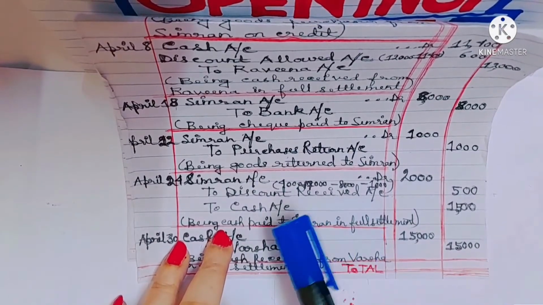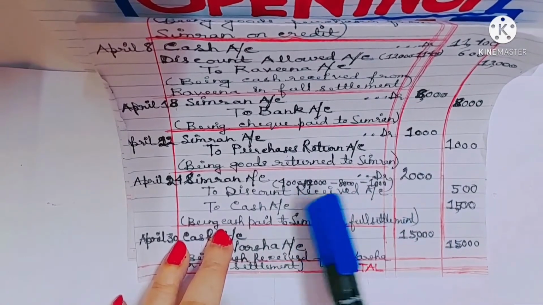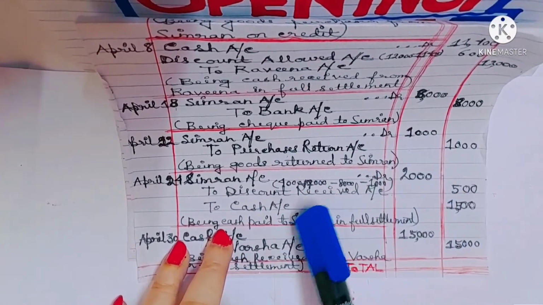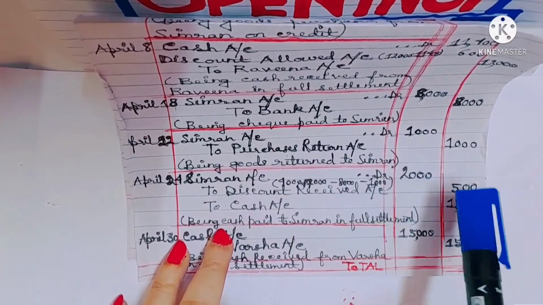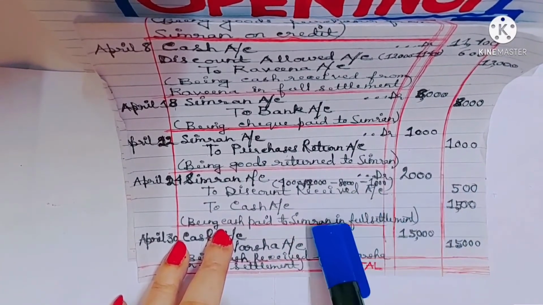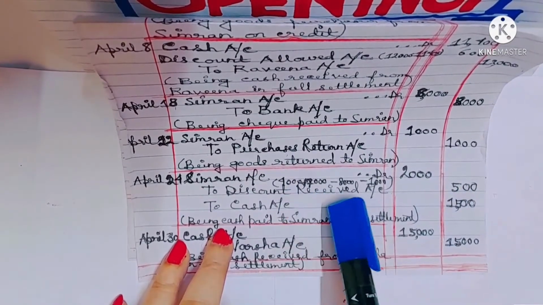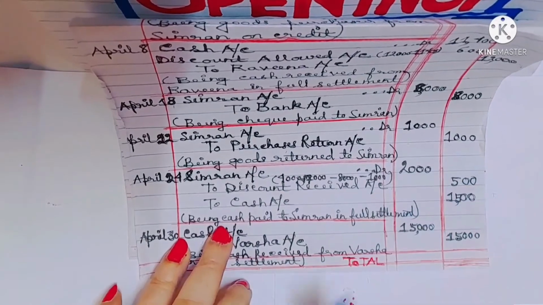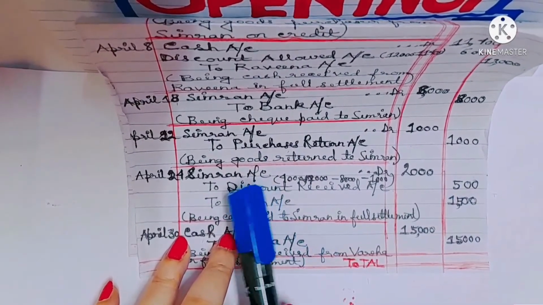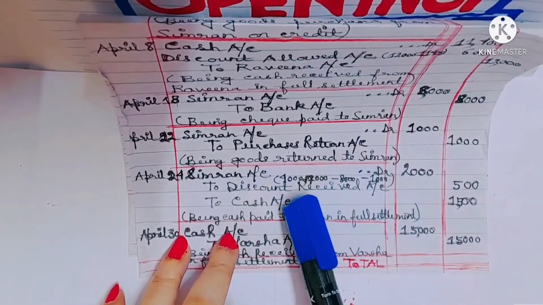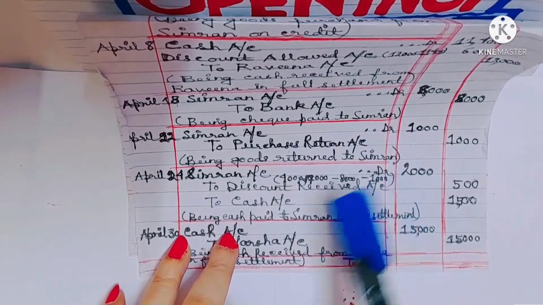Since Mamuni should have paid 2000, কি করে আমি বলছি, Mamuni should have paid 2000, but Mamuni has paid 1500. That means Simran has allowed Mamuni 500 discount. কি করে? 2000 minus 1500, that will give you 500. So Mamuni has received 500 as discount. So that is the reason discount received account is credit. Why Simran account debit? Because Simran falls under personal account. According to personal account, the receiver of the benefit is debit.